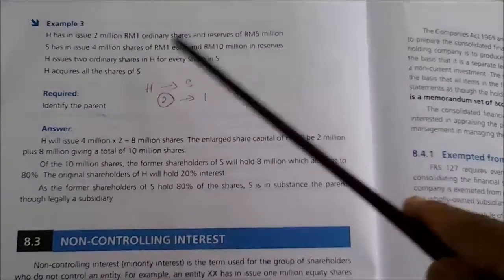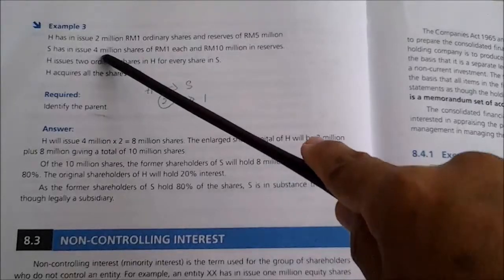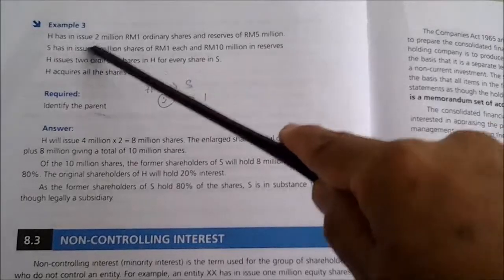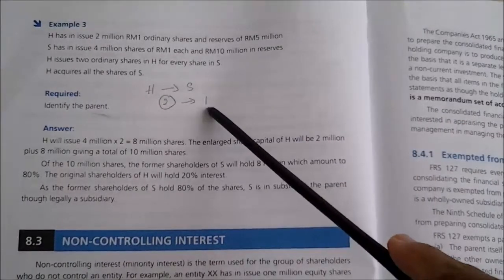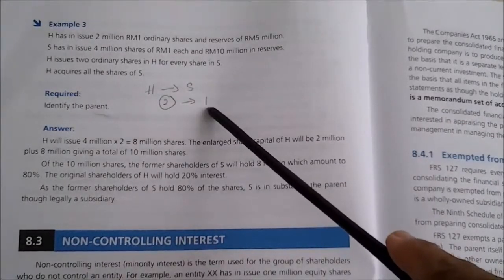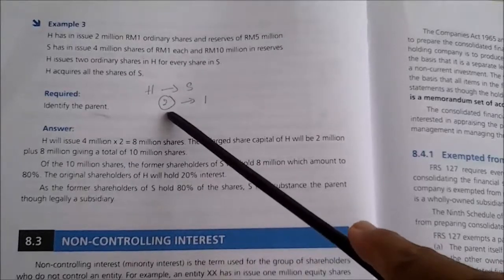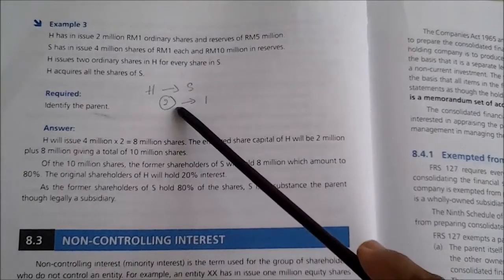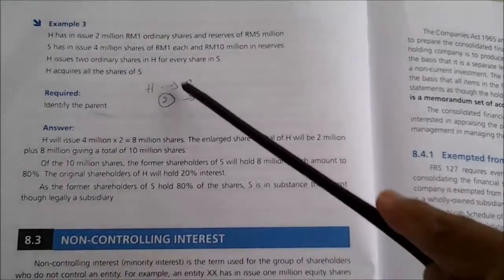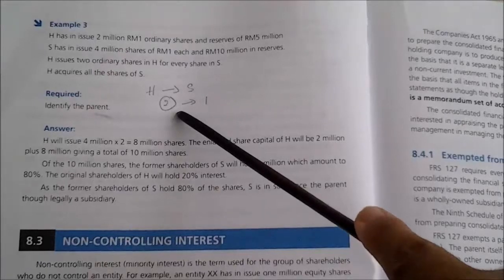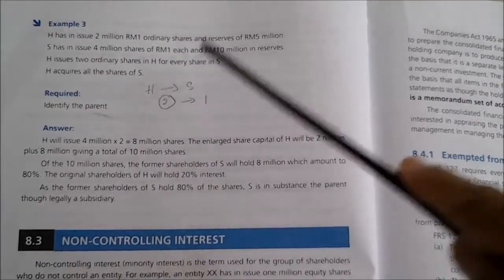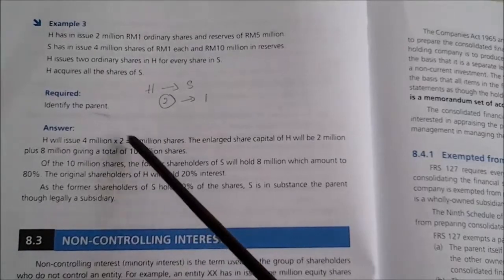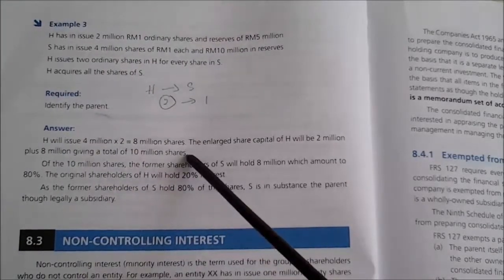So S has 4 million shares. So if H wants to take over all 4 million, for each 1 share, H has to give 2 shares. Therefore, H has to give 4 million times 2, 8 million shares to S. Okay. So H will issue 8 million shares.